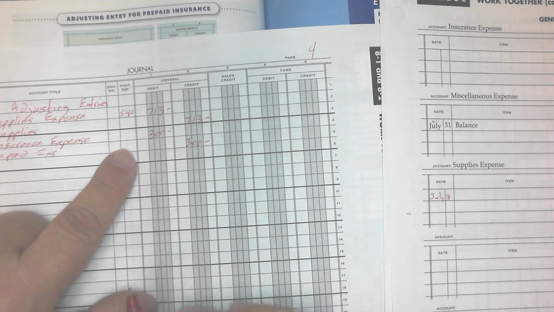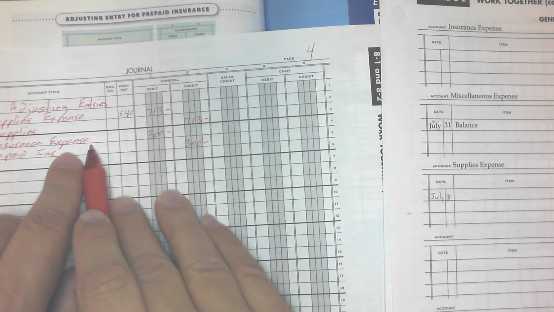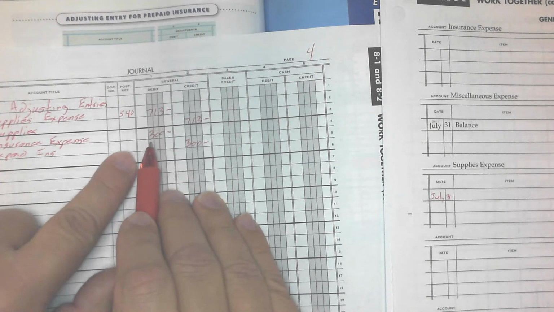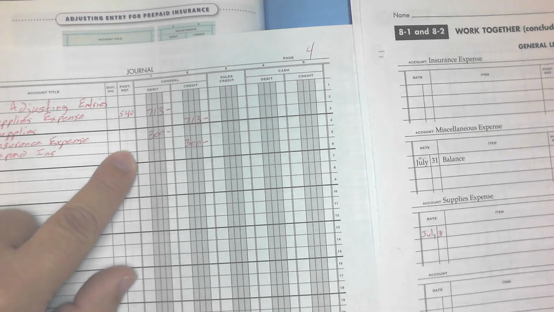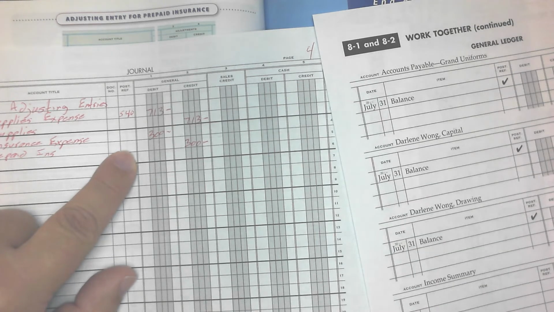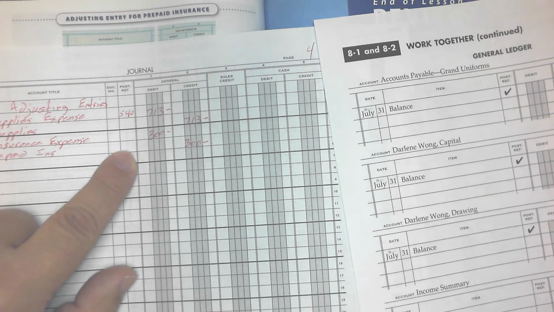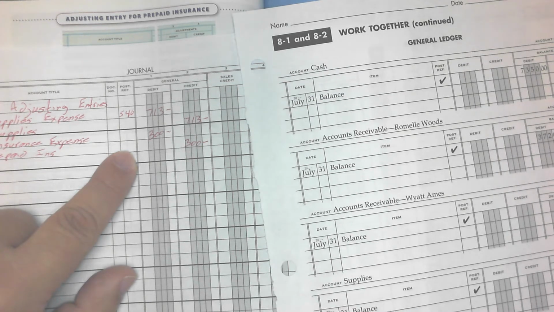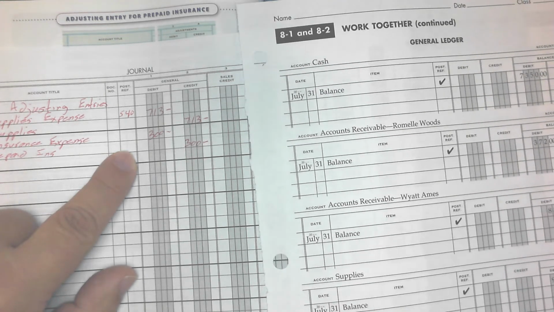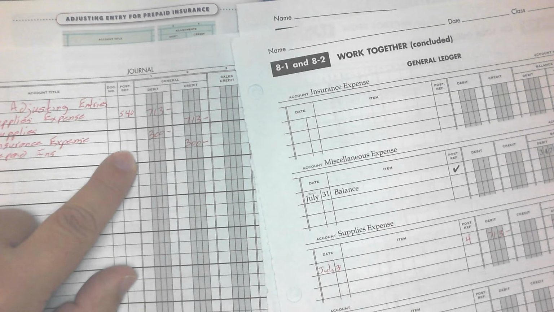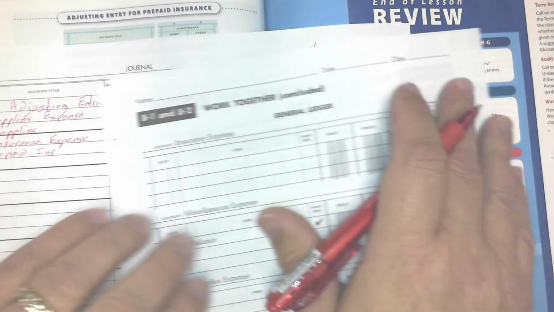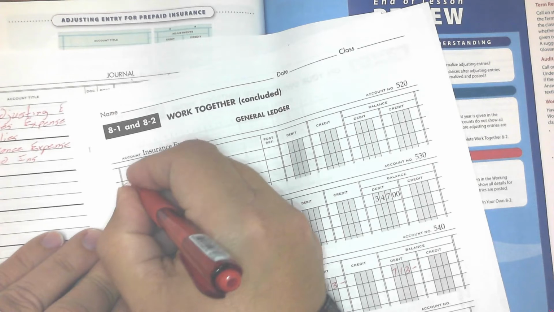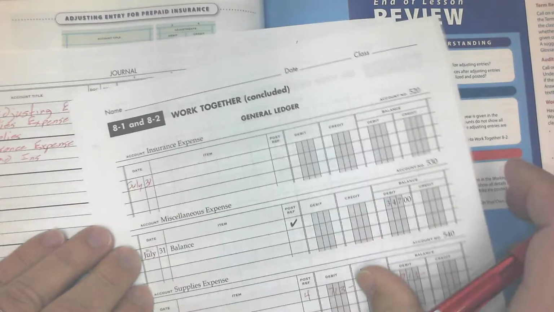So since we're on the expenses part, I'll just go ahead and skip down here to insurance expense. $300 for debit, so that is somewhere on here, insurance expense. Oh, right at the top of the page. Insurance expense, July 31st, $300 debit.